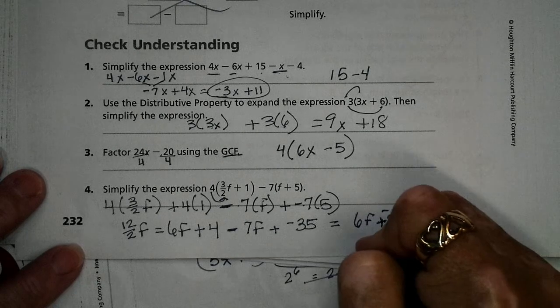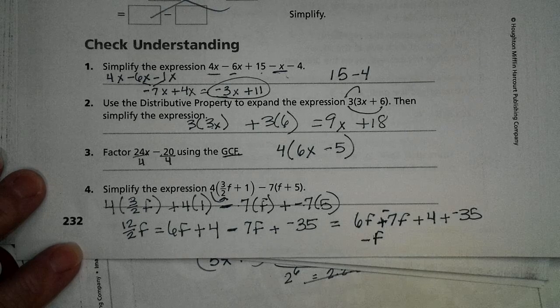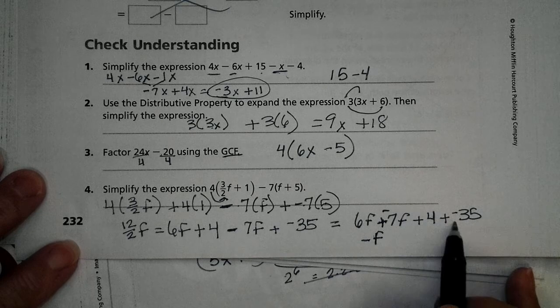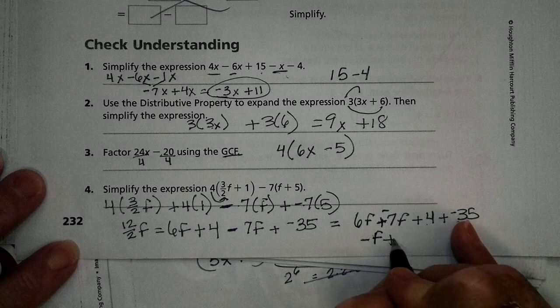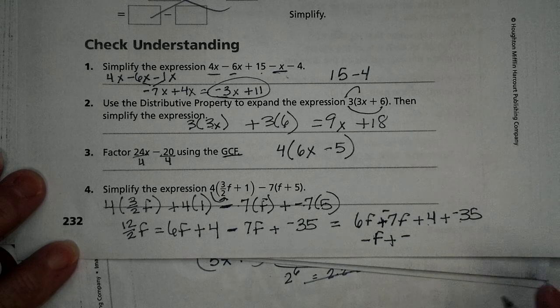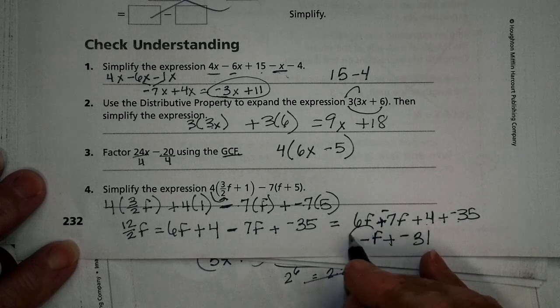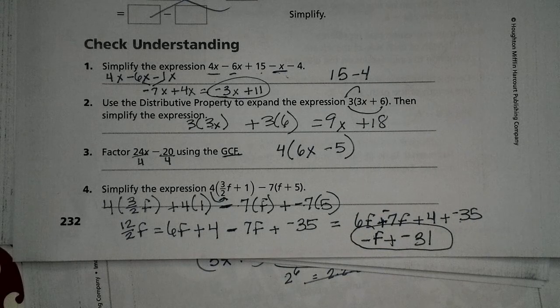Yep, you owe me 1. So negative, I don't have to put the 1 there. I can just say negative f. And then once again, you owe me 35. You say, Miss Lavelle, here's 4. What do you still owe me? $31. Yep. So that would be that answer. Okay?